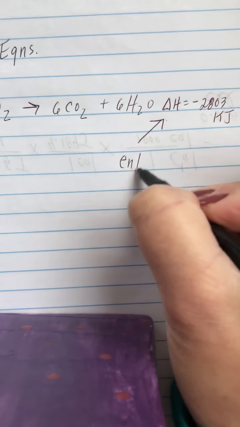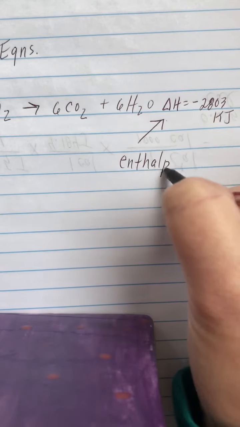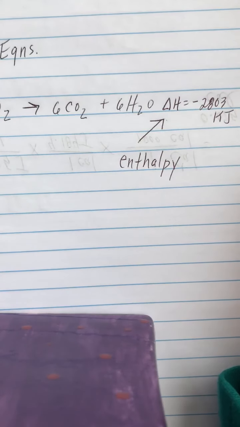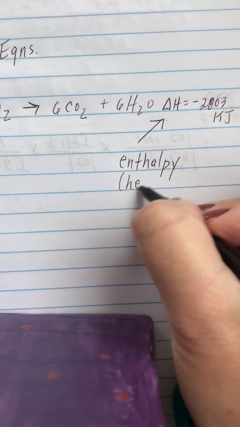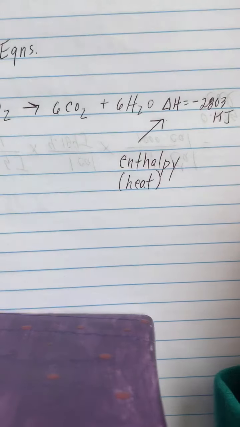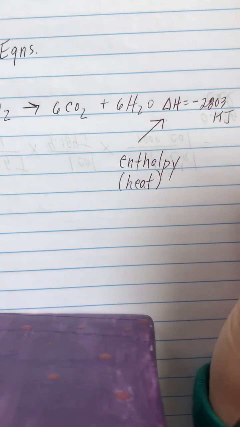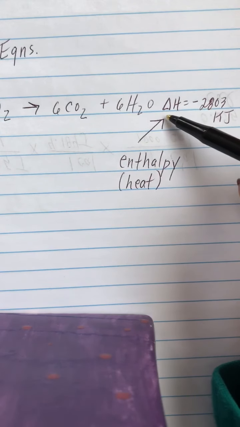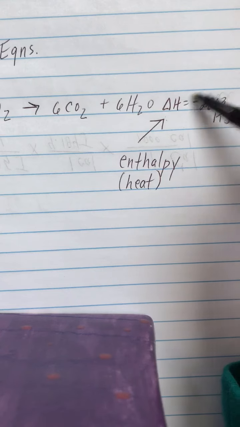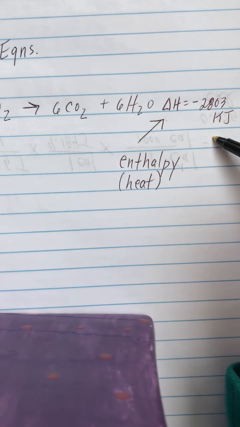Now, please know this delta H value is actually something that's called enthalpy, or change in enthalpy. Enthalpy is really just another word for heat or energy. There is a very small difference, but for our purposes here in this course, that difference is really irrelevant. So we're just going to think of it as heat or energy. This delta H value is telling us how much energy is either released or absorbed by that chemical reaction.